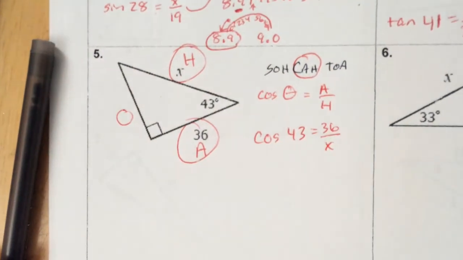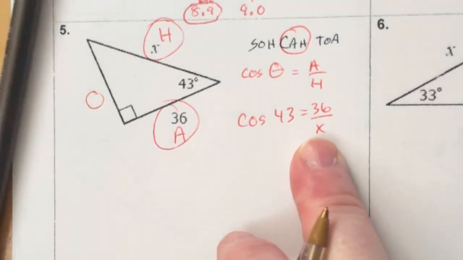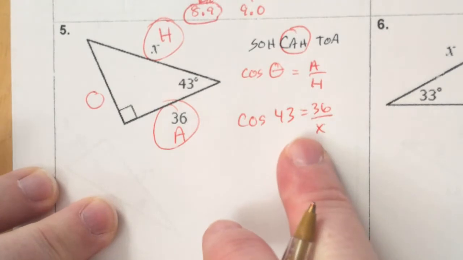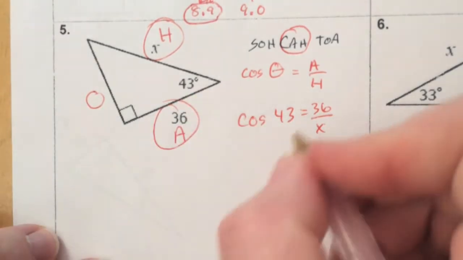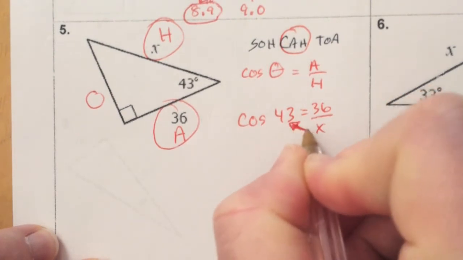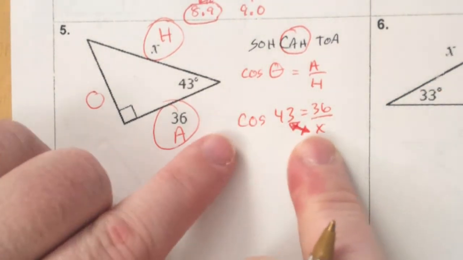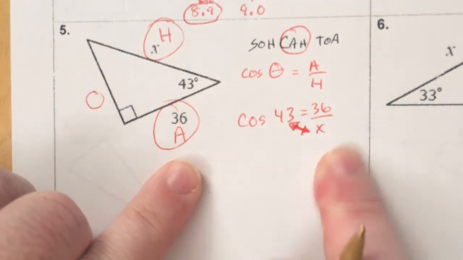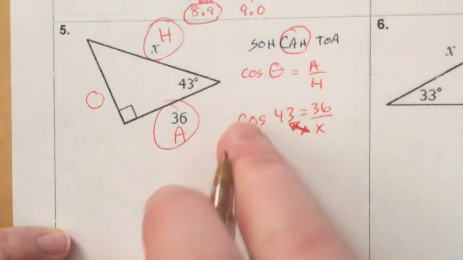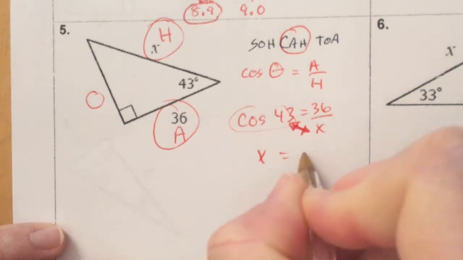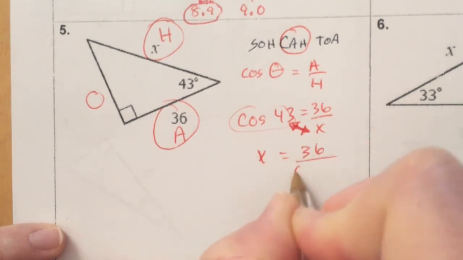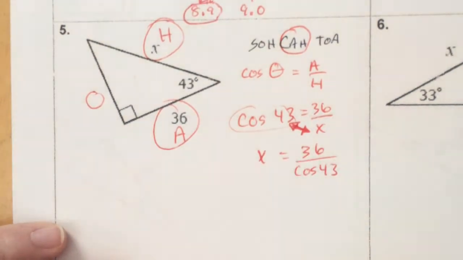On this one, your X is on the bottom, and we don't want X on the bottom. So this one is a switch. We're going to multiply by X, and we're going to divide by the cosine of 43. So X is equal to 36 over cos of 43.